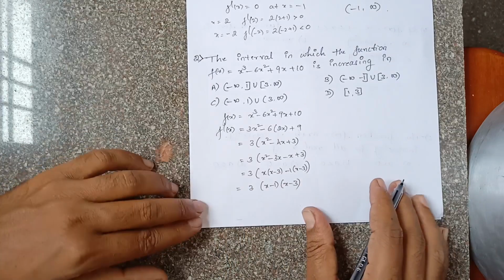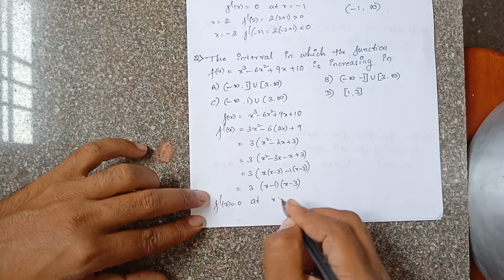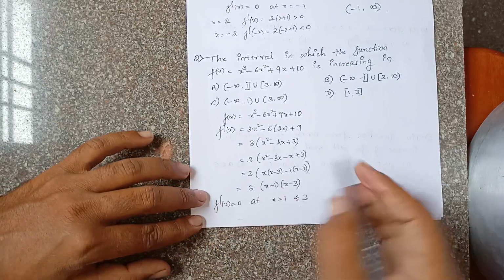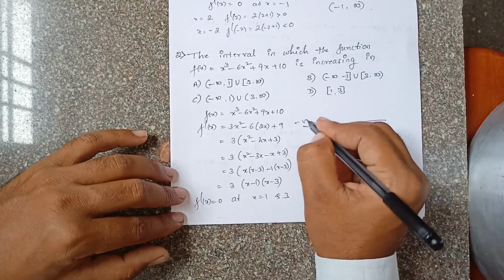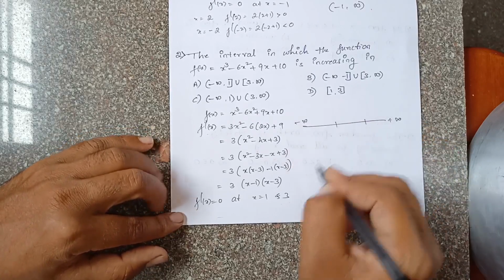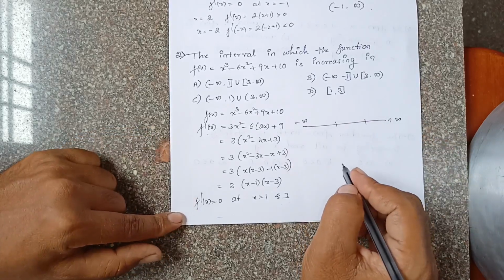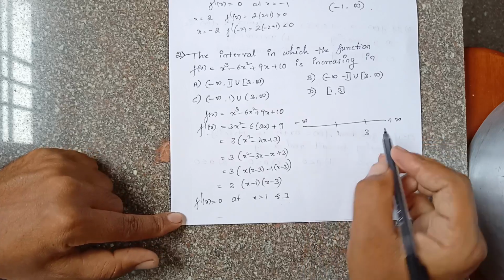Okay, here you can observe f dash of x is equal to 0 at the points x is equal to 1 and 3. If you draw a number line, minus infinity to plus infinity, there are 2 points at which there is change in slope of the curve, 1 and 3.